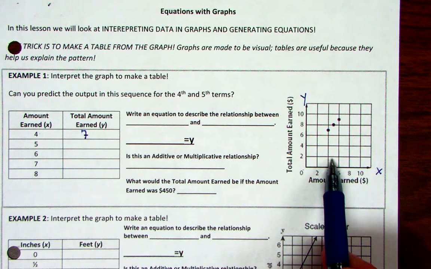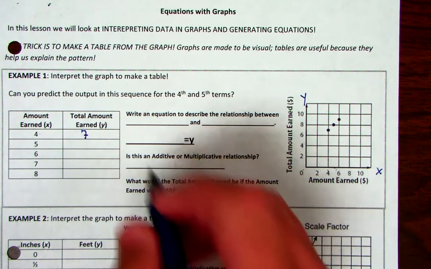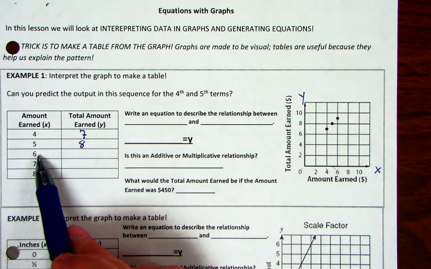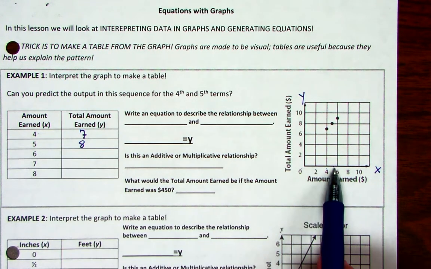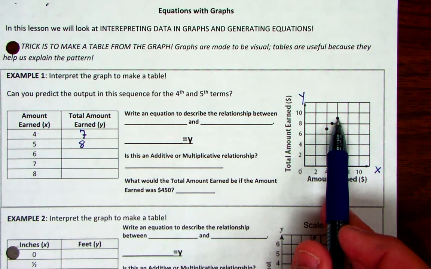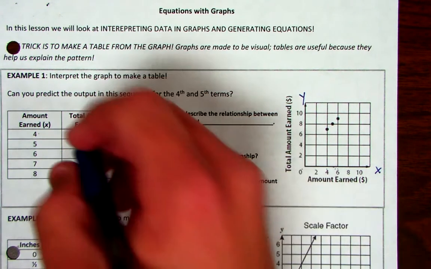It's between 4 and 6. And go up. Oh, it's right here at 8. X value is 6. So go on the x-axis to where my x is 6. And now go up on my y-axis. So when x is 6, my y is 9.